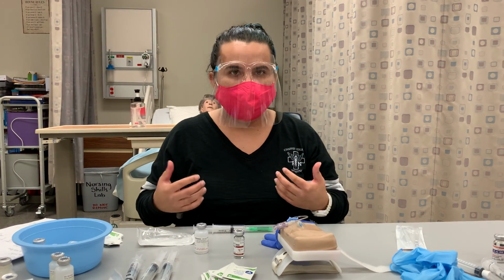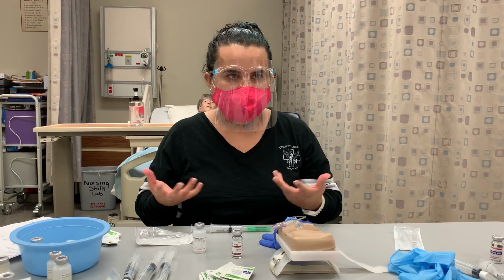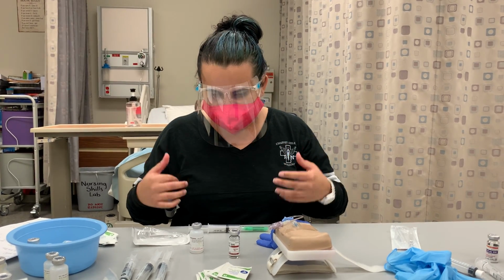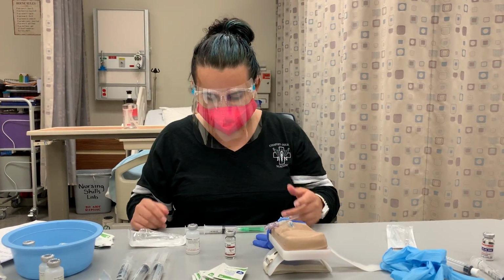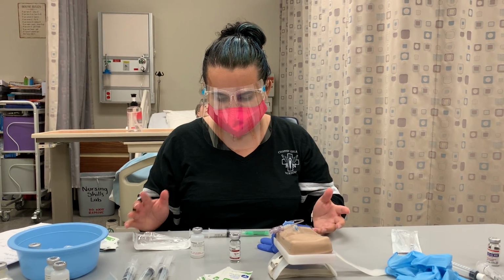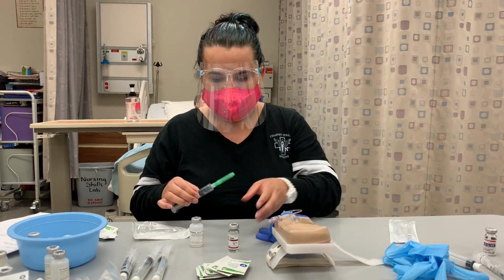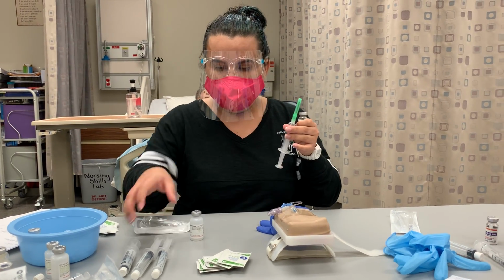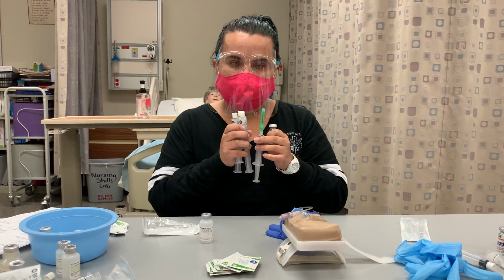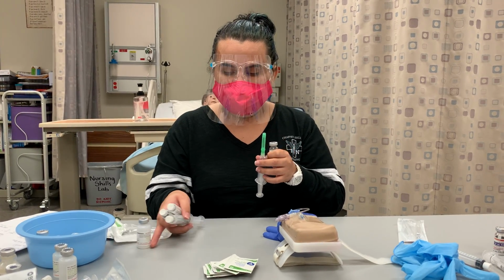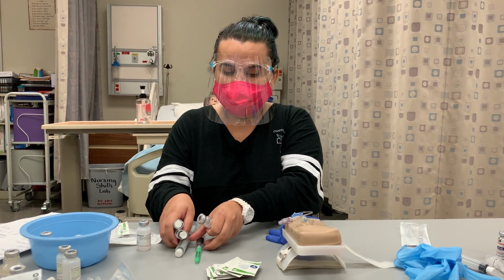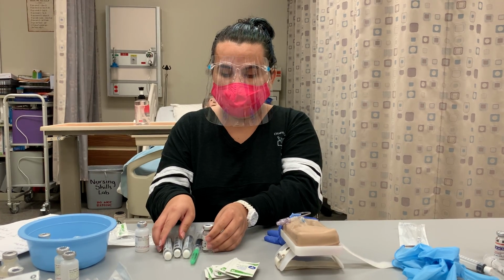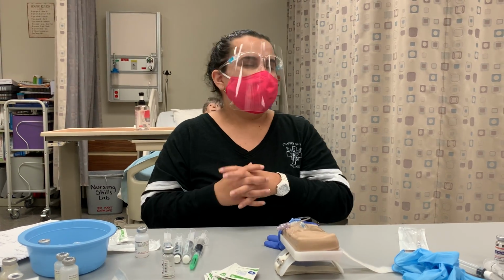And I will initial my name and the date, just to make sure that it's me, the one that prepared the medication. From here, I would grab my medication. I will take it to the room, to the patient, and I will take my 3 flushes along with my alcohol swabs. Once I enter the room, knock, knock, knock, hand hygiene.